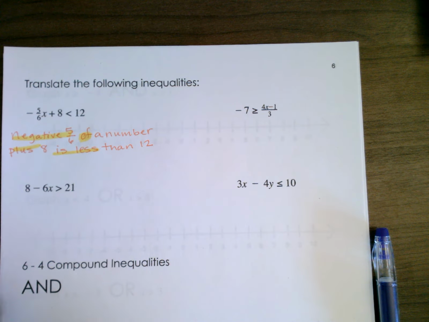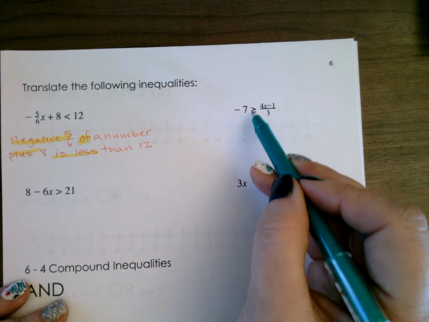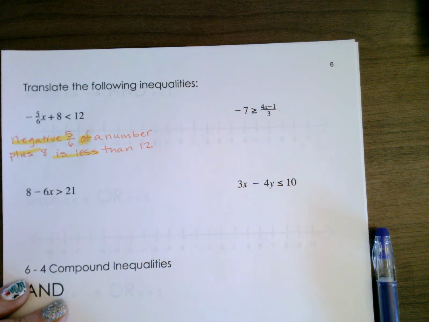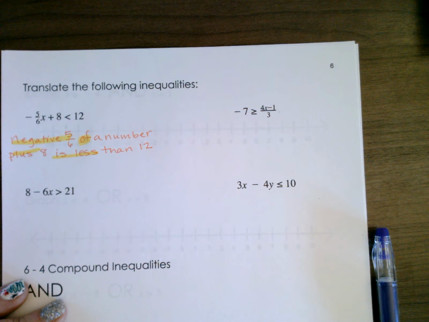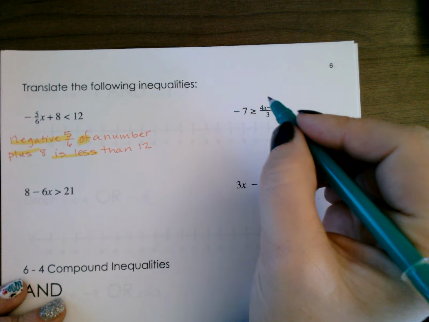All right, I'm going to try the next one. Now, this one's a little tricky. We got to make sure all of this is divided by 3. So I'm going to start with the difference.